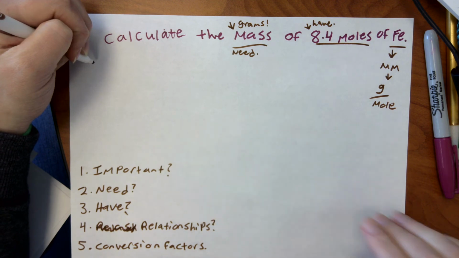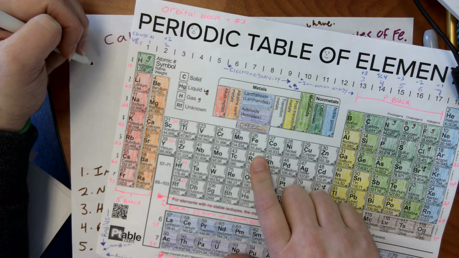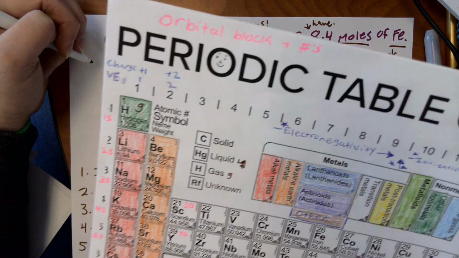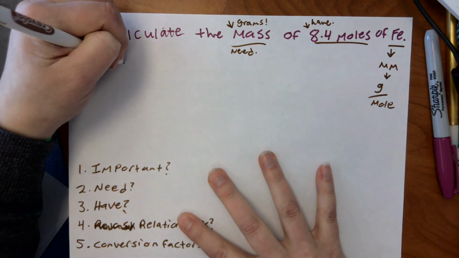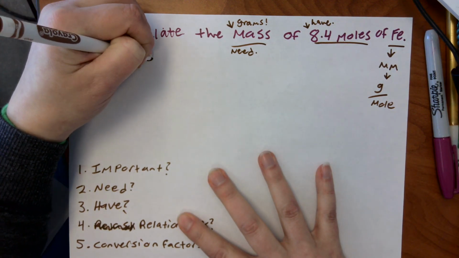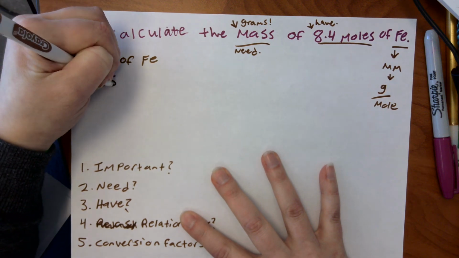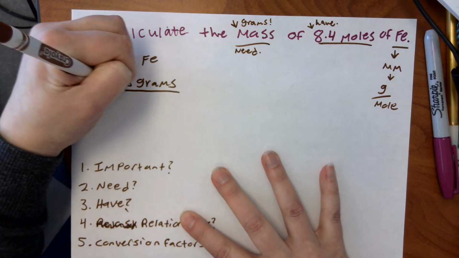So if we look at iron on the periodic table, you find that it says it has 55.845. So I'm going to round that to 55.8. So the molar mass of iron is 55.8 grams per mole.